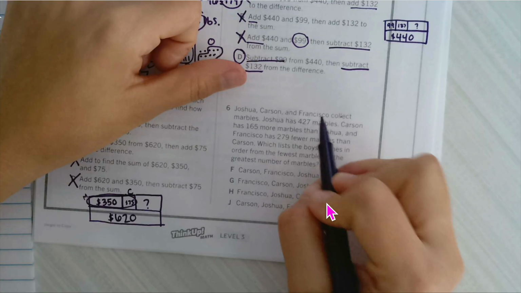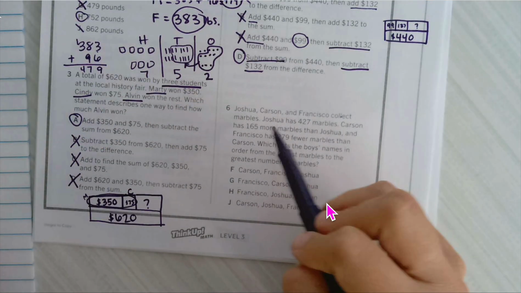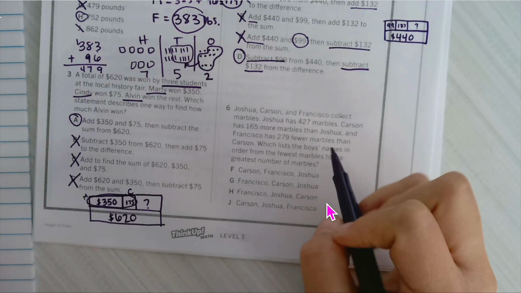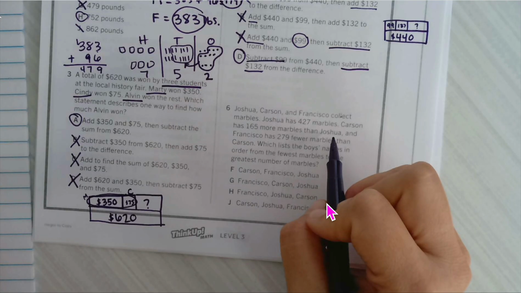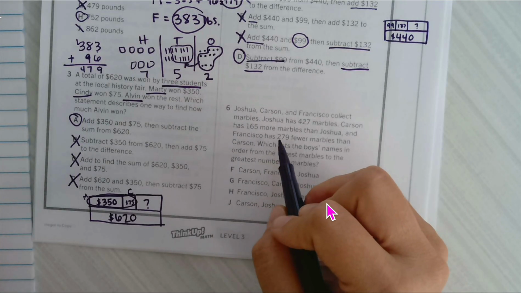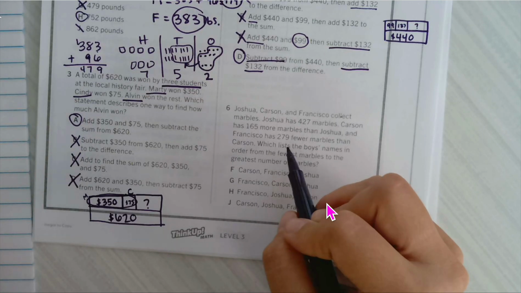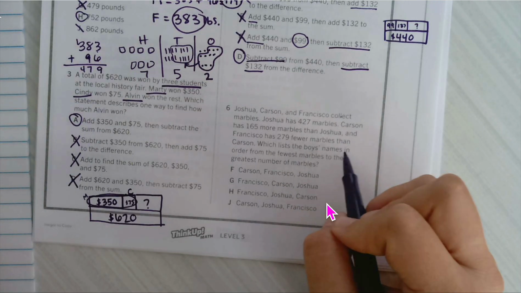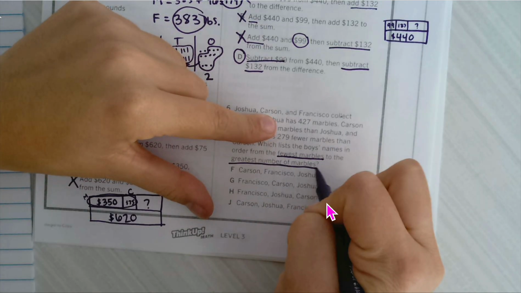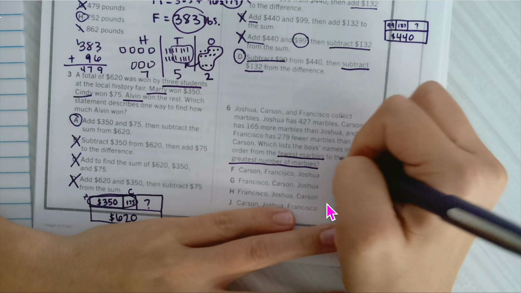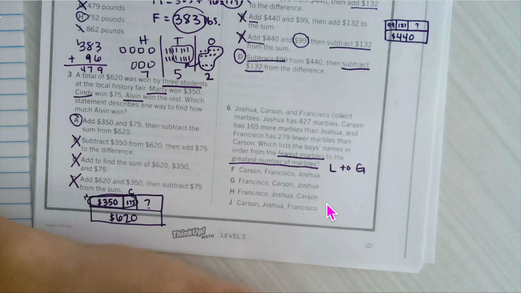Joshua, Carson, and Francisco collect marbles. Joshua has 427 marbles. Carson has 165 more marbles than Joshua. And Francisco has 279 fewer marbles than Carson. Which lists the boys' names in order from the fewest marbles to the greatest number of marbles. So we're looking to put their names from least to greatest.